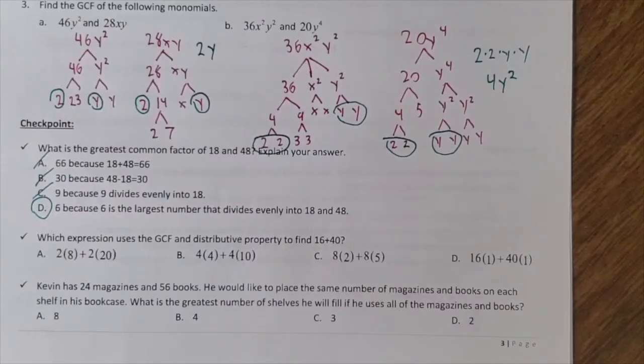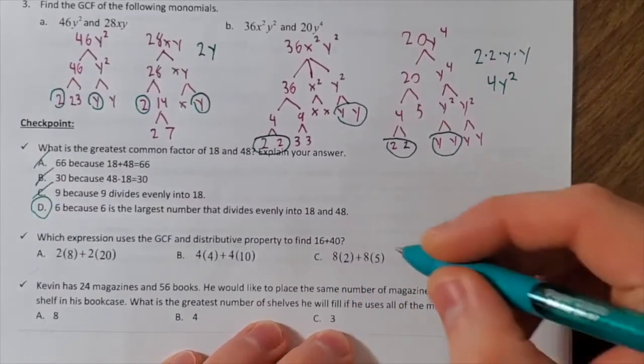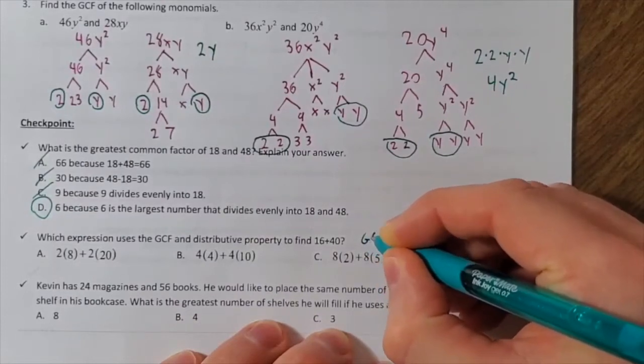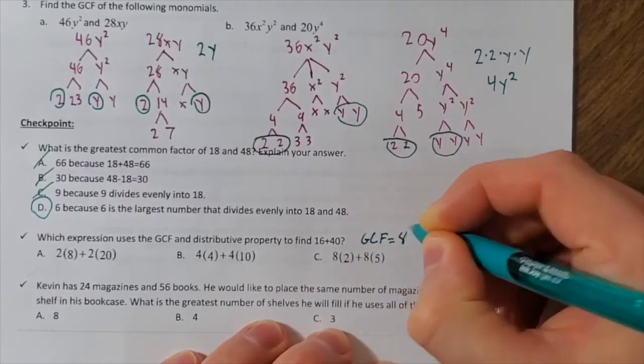Now, which expression uses the GCF and distributive property to properly find 16 plus 40? Well, if we find the GCF between these two numbers, our GCF is equal to 8.